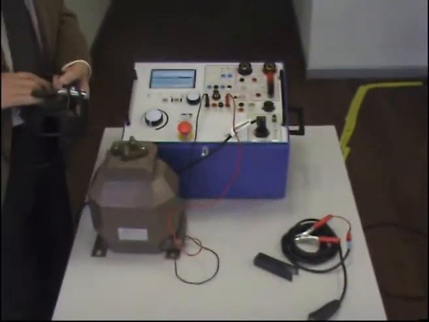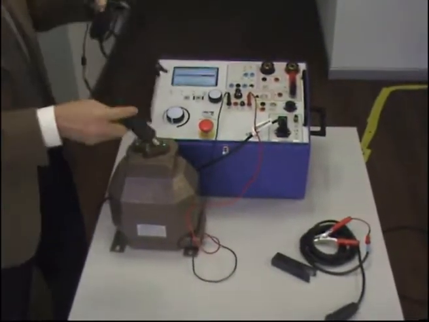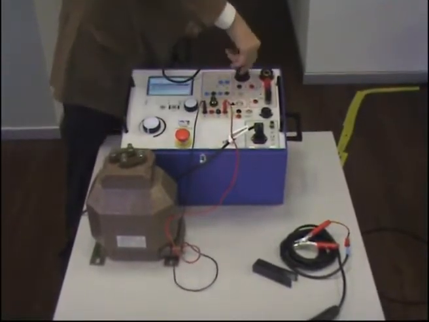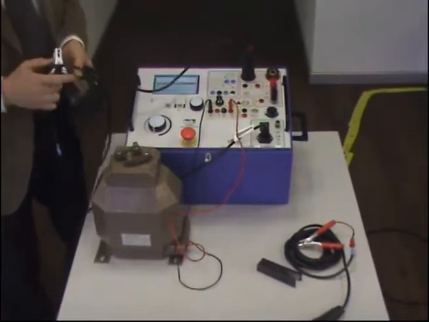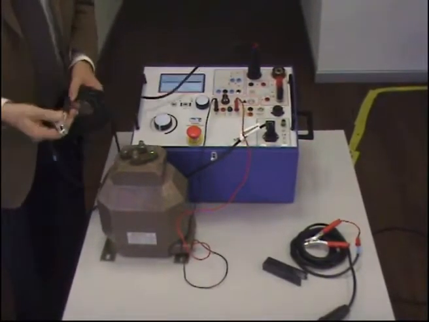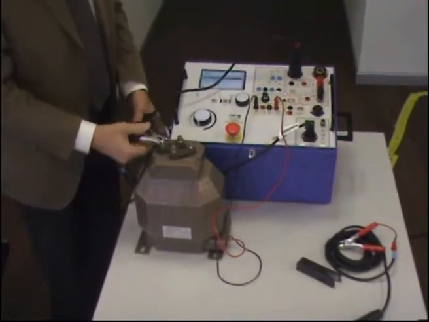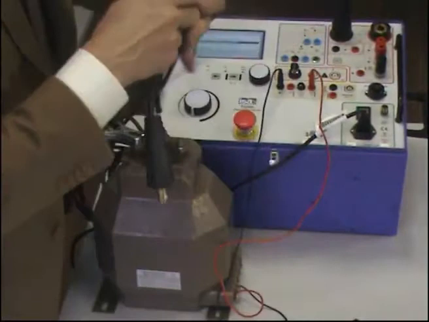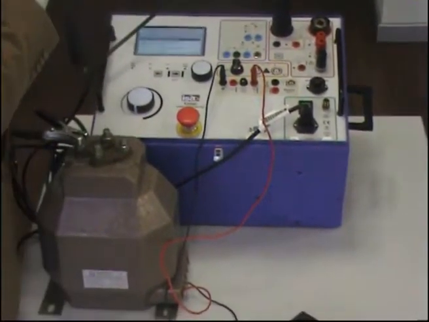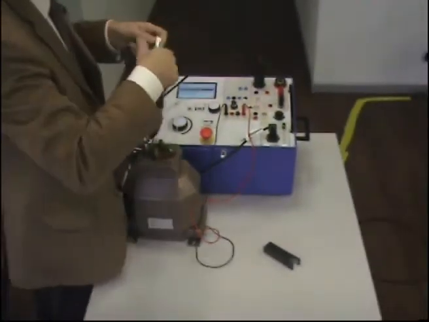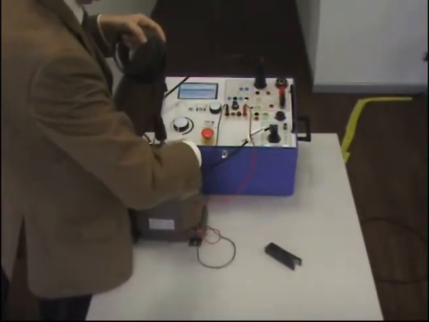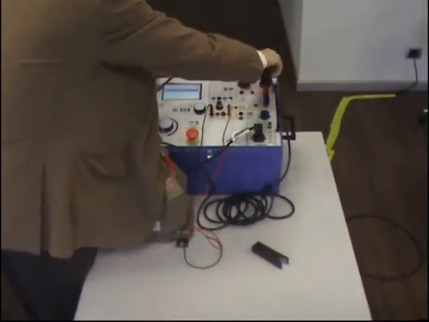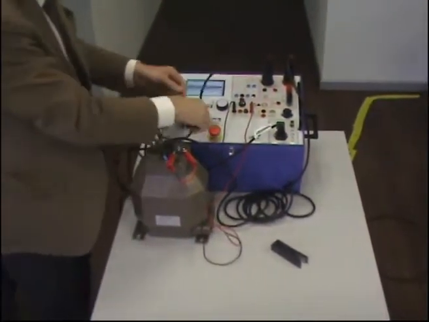For the primary connection, I use this cable with this connector here. I connect it here, this way. As you see, the cable here is quite thin, so it is not made for high currents, but we will not use high current. So this is one. This is the other one. And here we are.